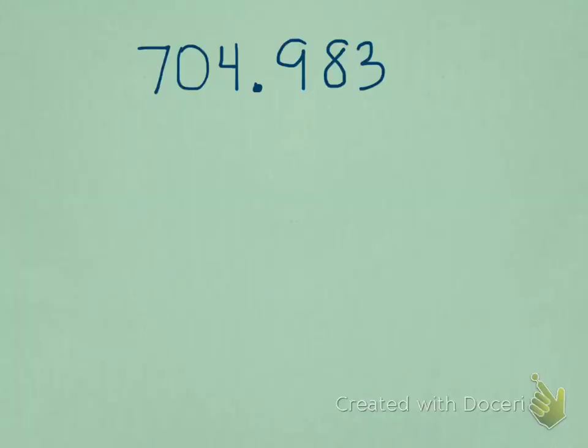Okay, now we're going to give you a chance to try one on your own. Let's say you have 704 and 983 thousandths. Before you watch how I write this out in expanded form, why don't you give it a try on your own first? Once you have a pencil and paper ready, you can pause the video while you write out the decimal in expanded form. Then press play once you are done and see how you did by comparing your answer to ours. Let's give it a try.